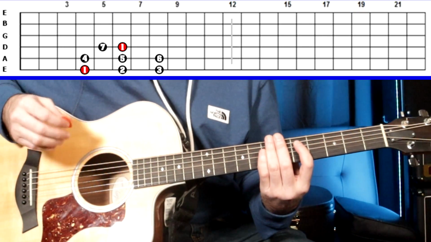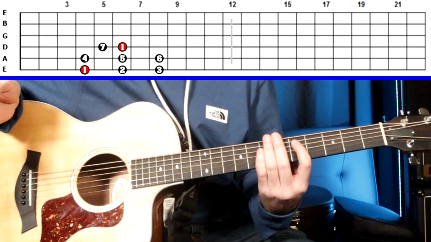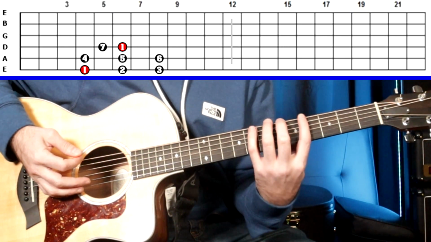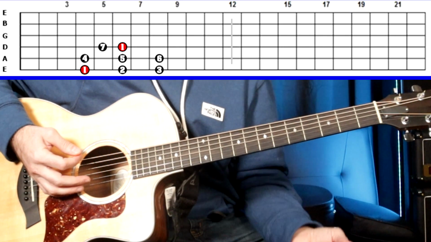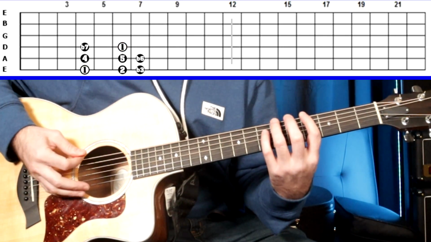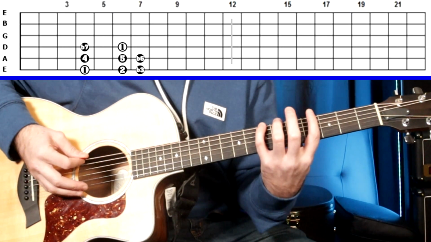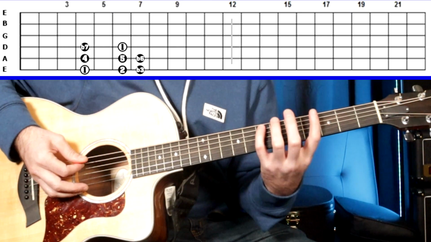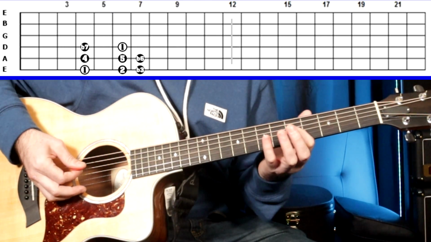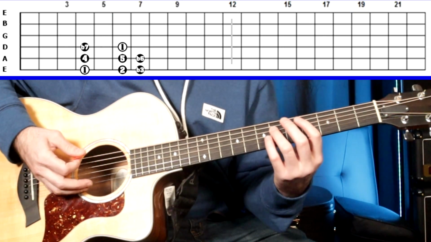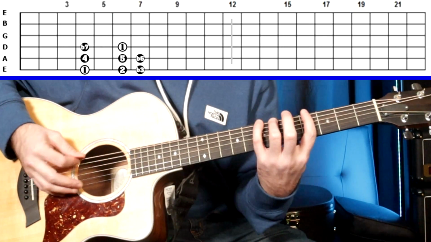But we're not looking for G sharp major, we're looking for G sharp minor, right? So what you're going to have to do is take that little scale pattern and flat the 3, flat the 6, and flat the 7. 1, 2, flat 3, 4, 5, flat 6, flat 7, 1. There's your G sharp natural minor scale.